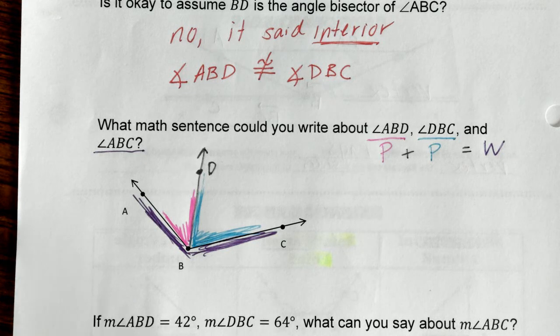So we're going to write this out as a math statement, but now we're looking at numbers, so we're not saying this angle and this angle equals this angle. We need to make sure that we are writing.